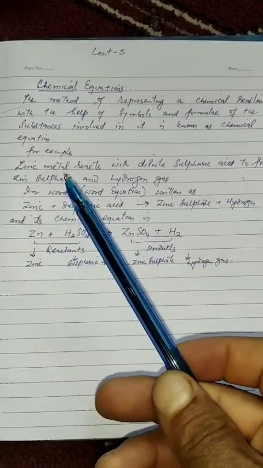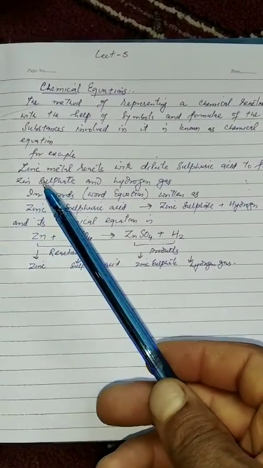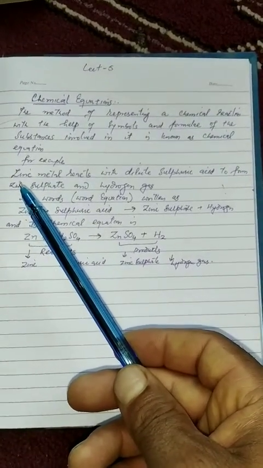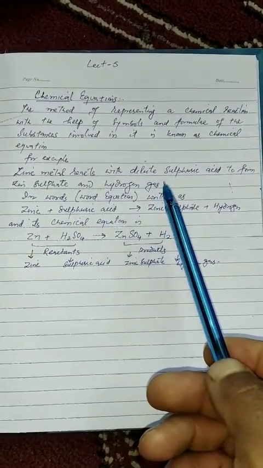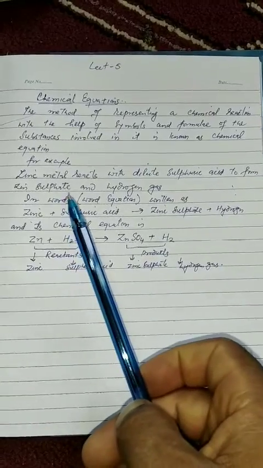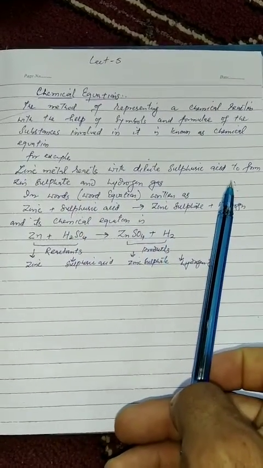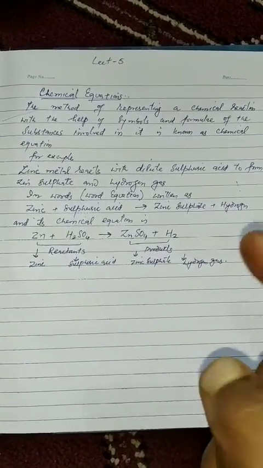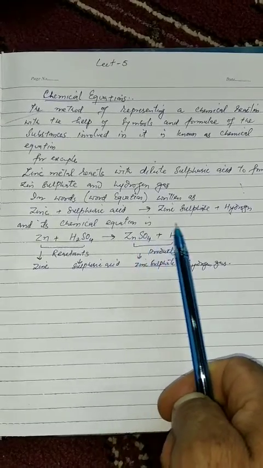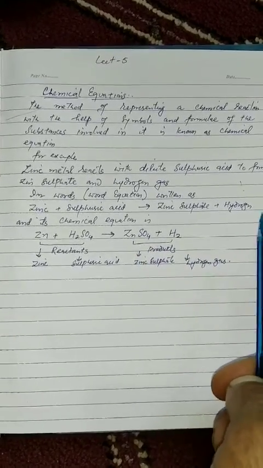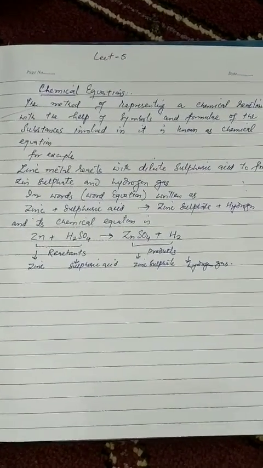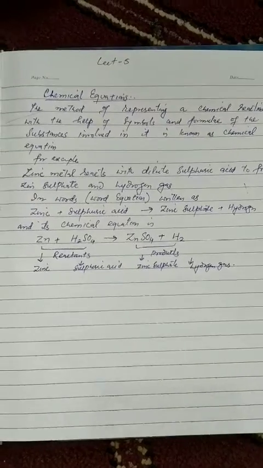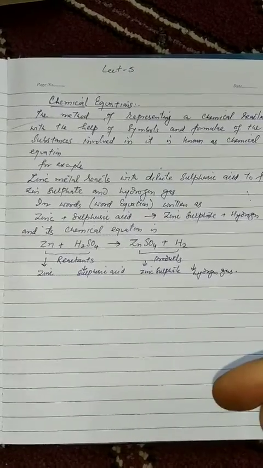Now let us try to understand this by an example. We know that zinc metal reacts with dilute sulfuric acid to form zinc sulfate and hydrogen gas. When we write this in words, it is zinc plus sulfuric acid gives zinc sulfate plus hydrogen. This is called a word equation. So we have reduced the sentence into a word equation.